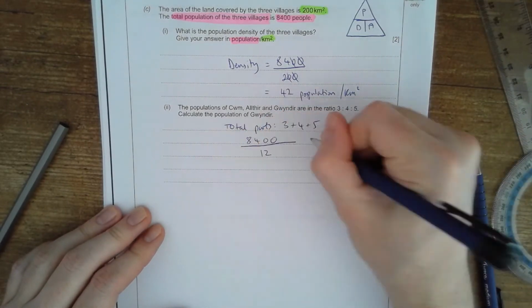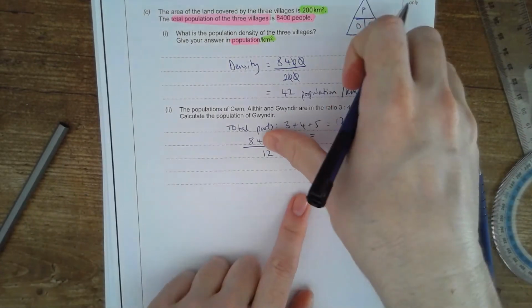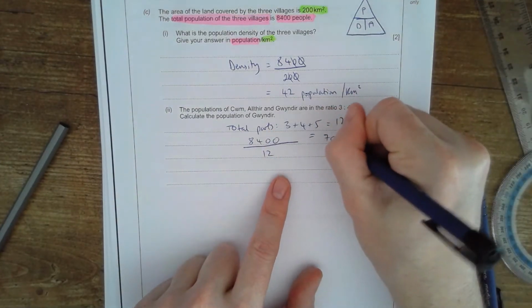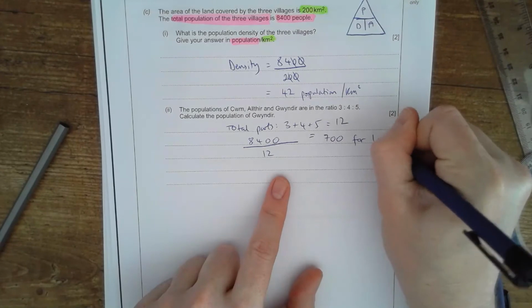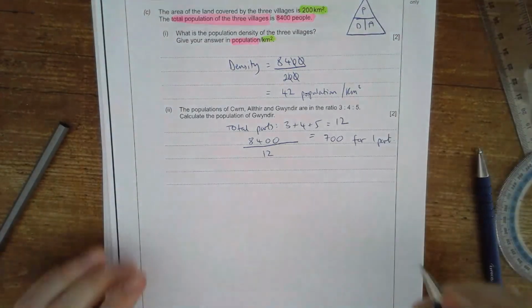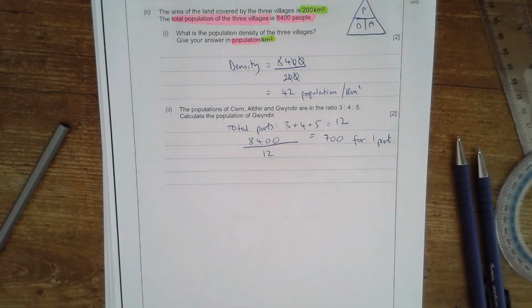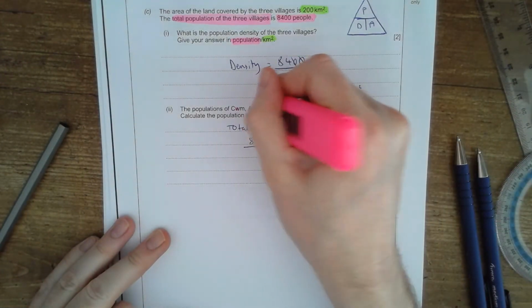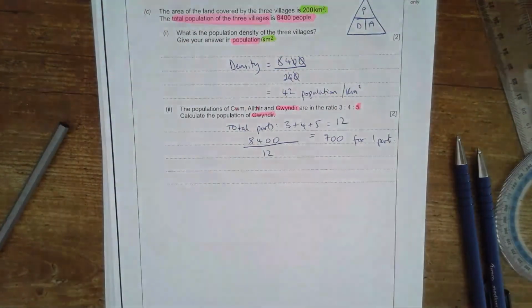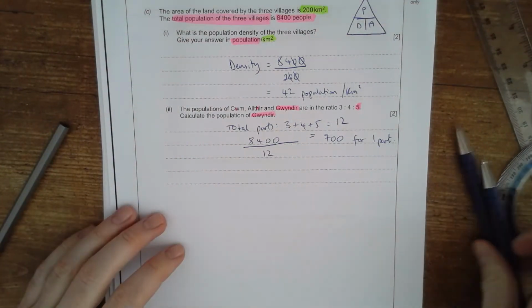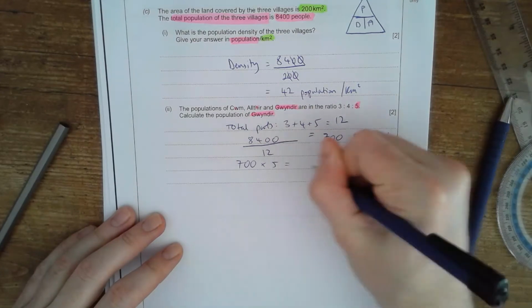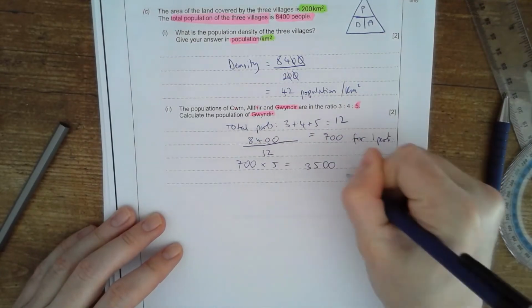We now do 8,400 divided by 12. Ignore the zeros. How many 12s go into 84? 7. So it's 700 for one part. And we're asked to go and work out Gwyndir. Now, Gwyndir was the third one here, 1, 2, 3. So it's the third one there. So I times it by 5. So 700 times by 5 is equal to 3,500 people.